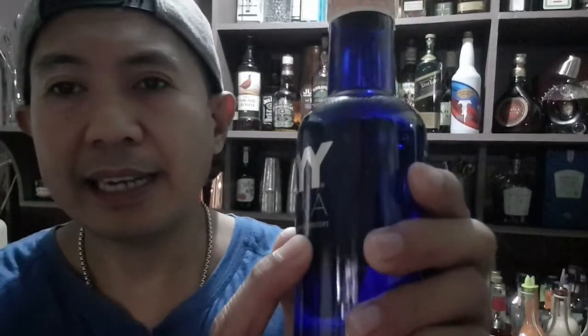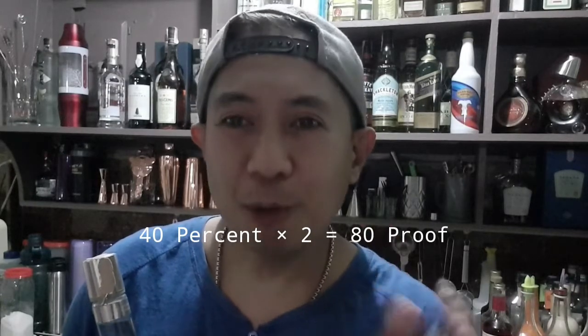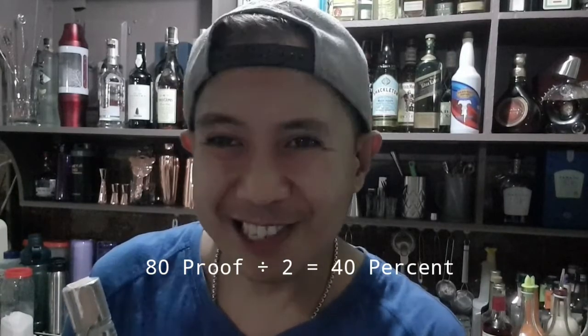So, kung 80 proof ang nakalagay, for example, itong bote na to is, ayan, 80 proof, Sky Vodka. So, para makuha natin yung ABV niya, yung percent, i-divide lang natin siya sa 2. So 80 proof divide 2 equals 40%. So ngayon, kung ang nakalagay naman sa bote is 40%, para makuha natin yung proof, 40% times 2 equals 80 proof. So again, proof is a double of percent. Okay, 40% times 2 equals 80 proof. 80 proof divide 2 equals 40%.